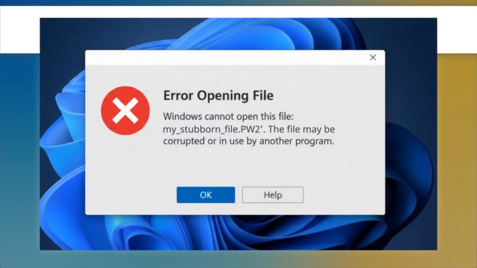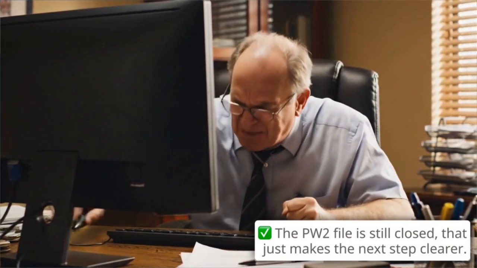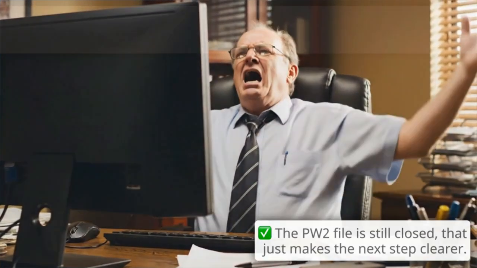If the PW2 file is still refusing to open, it's expected. The failure of the file is predictable. Here are the most common technical reasons this specific PW2 error occurs on most Windows systems.